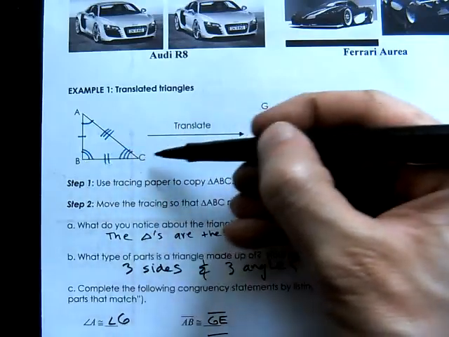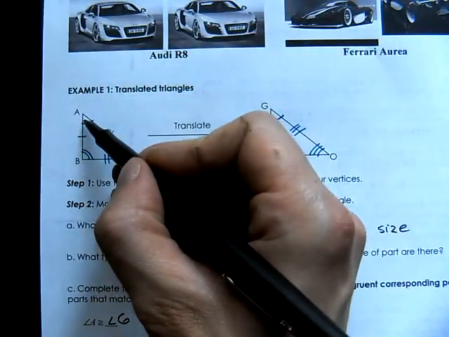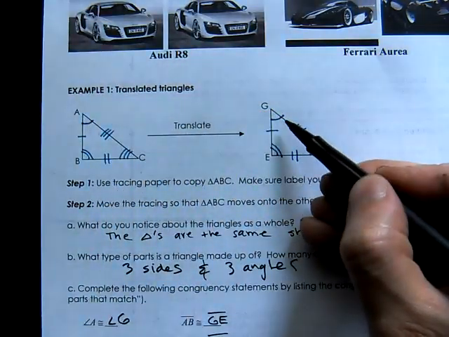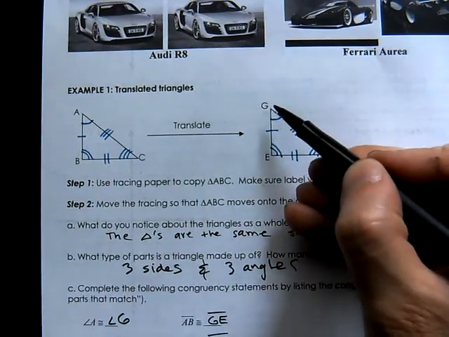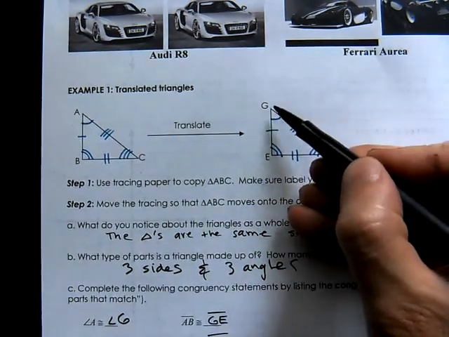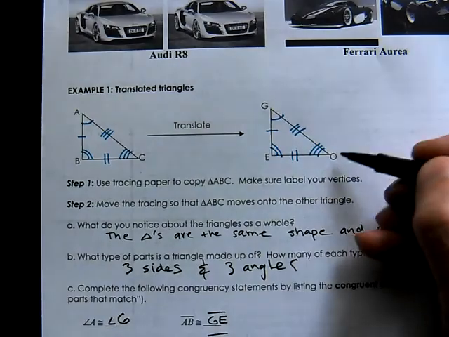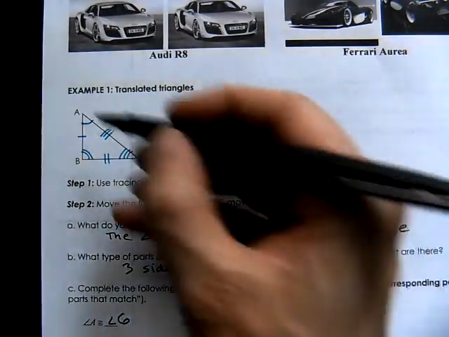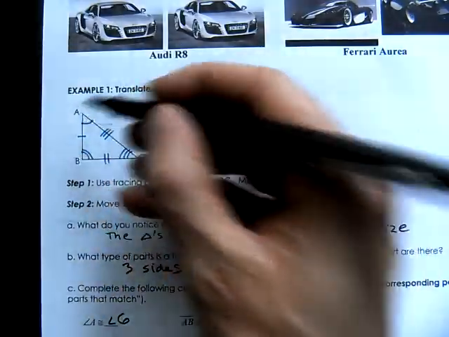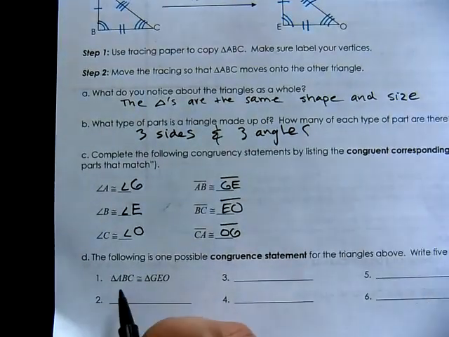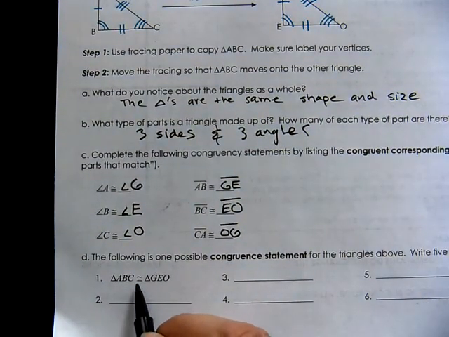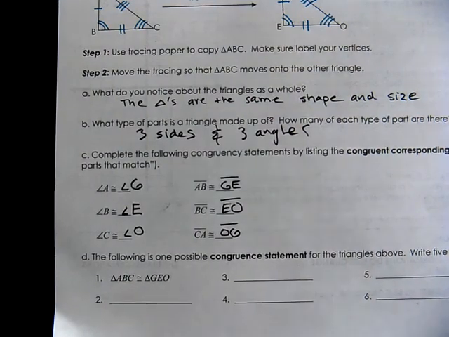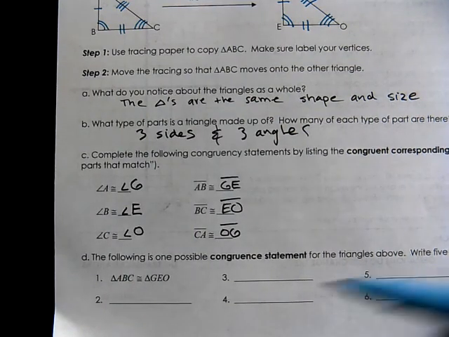So triangle ABC. Now if A is what I listed first, then on the next triangle I have to start at the matching part, the corresponding part of angle G, and again go counterclockwise around. So this would be triangle GEO, in the same way we call this triangle ABC. And that's what you see right here. Triangle ABC is congruent with triangle GEO. So the order of the parts match.